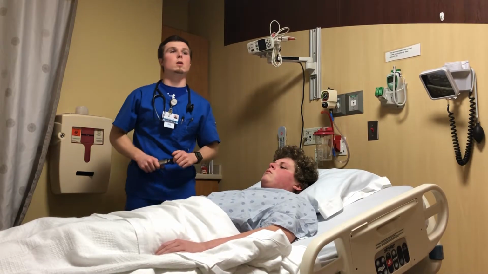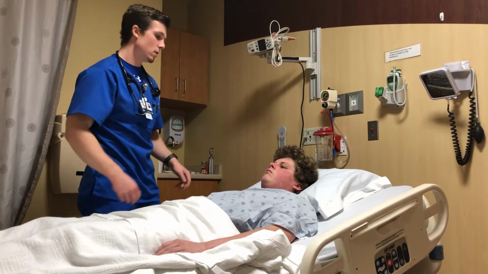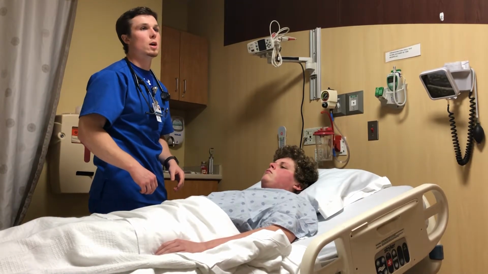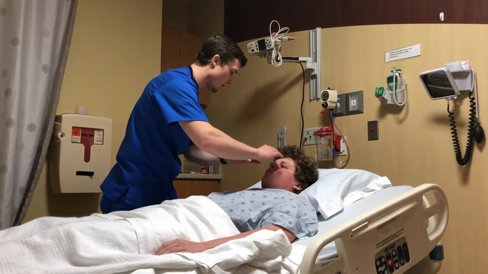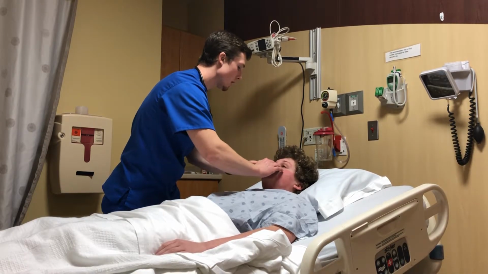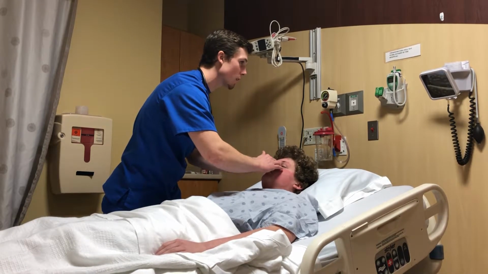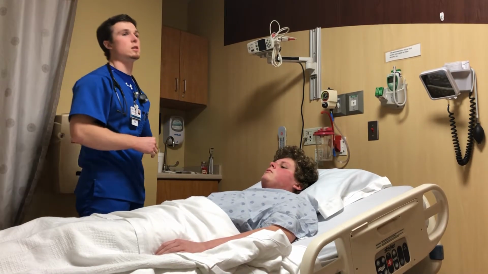So for this part of the assessment, we're going to go ahead and check the sinuses. So we'll do the frontal and the maxillary, and we'll check and see if there's any pain or tenderness. So let me know if you have any pain, okay? Any pain or tenderness in this area? No. Okay. Any pain or tenderness in the maxillary area? No. Okay. Patient denied any pain or tenderness in his sinuses at this time.